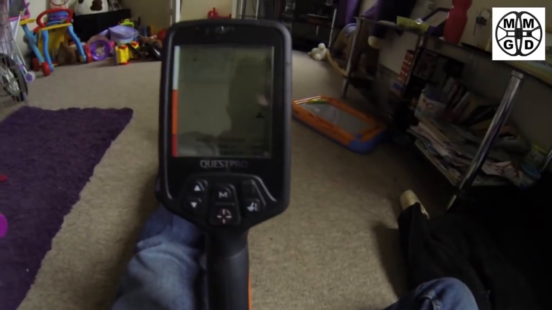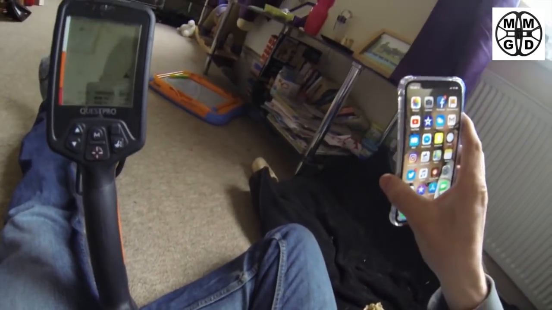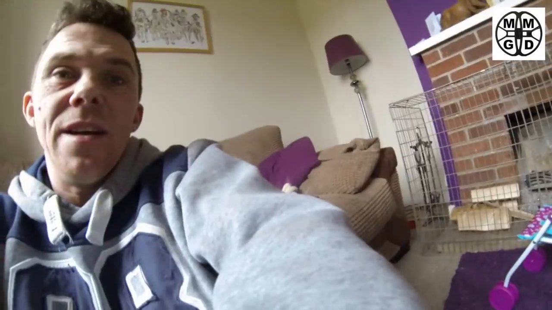Alright guys, as you can see, I'm not out in the field today. I'm just going to do a quick tutorial on the QuestGo app. I've got the QuestGo machine in front of me, and I've got my phone as well. So anyway, as you can see, it's spinning around at the minute.